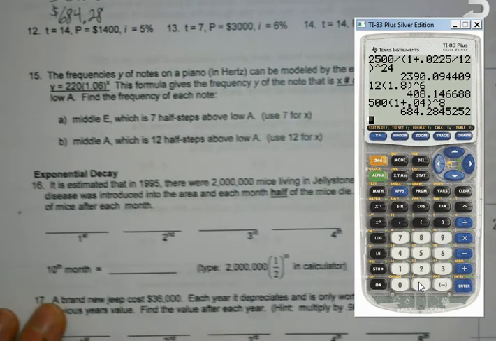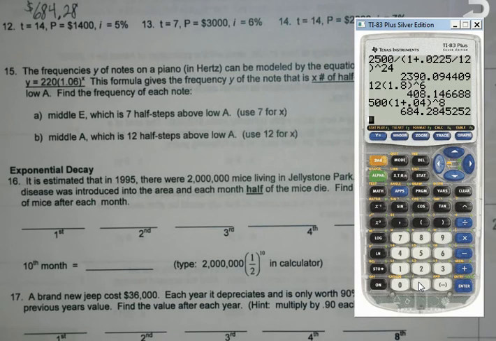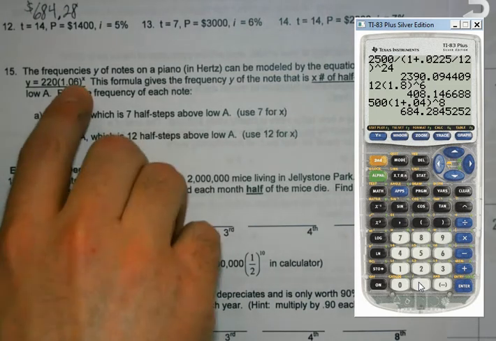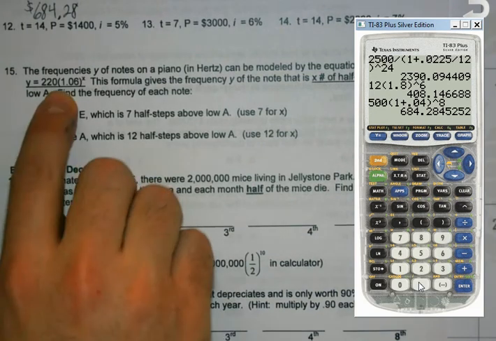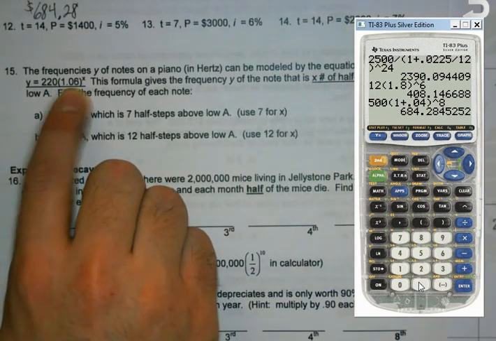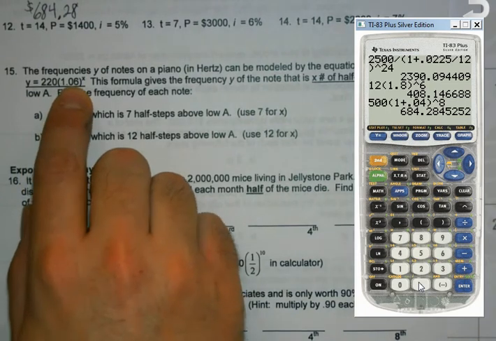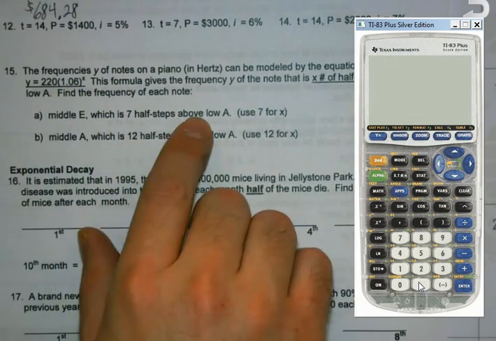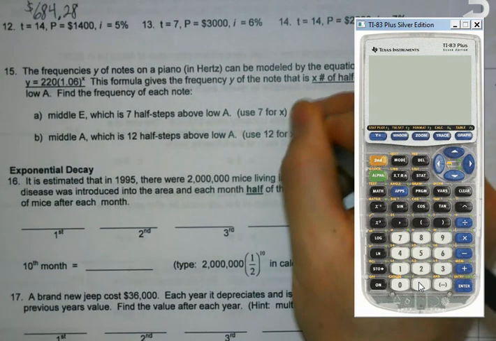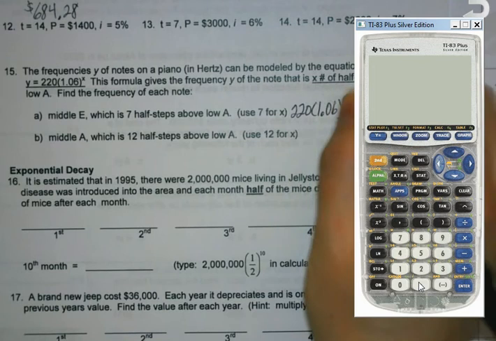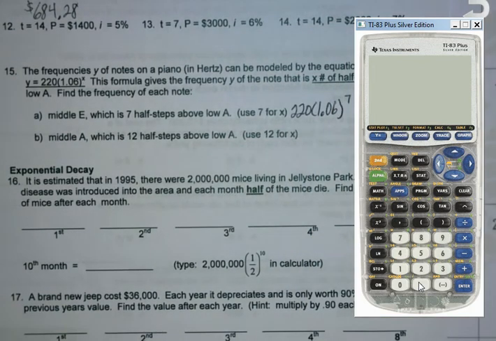So then, we start getting into some actual applications of things. Now again, there's not that big of a difference between 15 and what we were just doing up above. It's just now here's a word problem that goes with it. The frequency of notes on a piano can be modeled by this equation. Okay? It's just they did the plus part for us already. Instead of being 1 plus 0.06, it's actually in its form already. So middle E, which is 7 half steps above low A, use 7 for x, get an answer out, your frequency. So all I'm doing, again, would be plugging that in for x and getting an answer out to figure out the frequency.